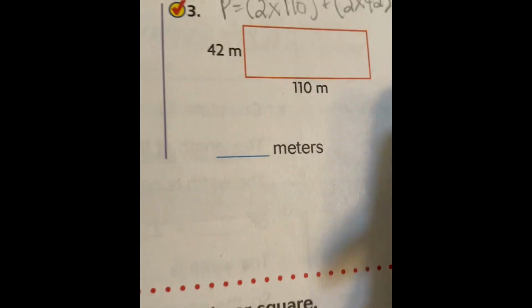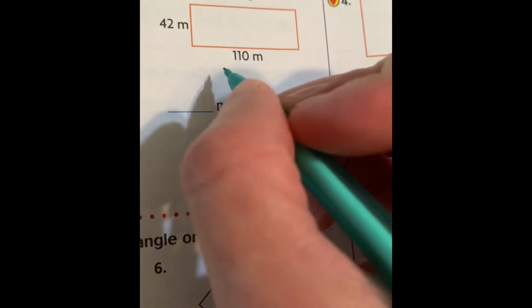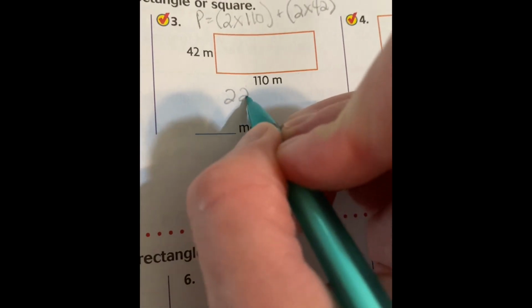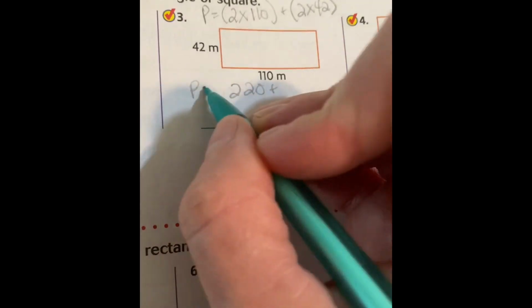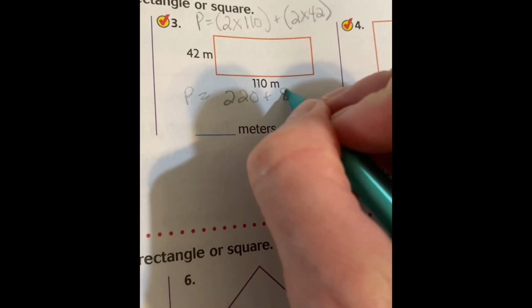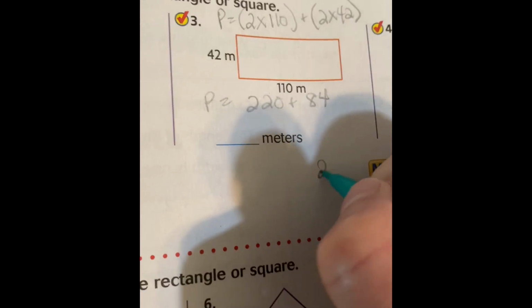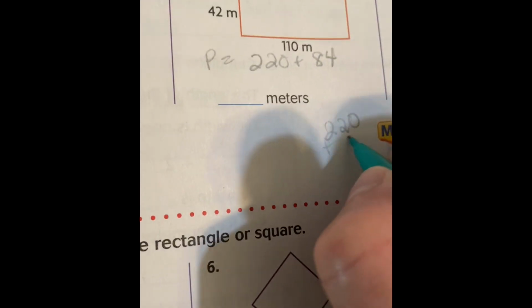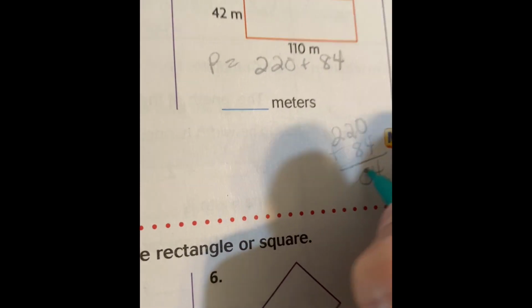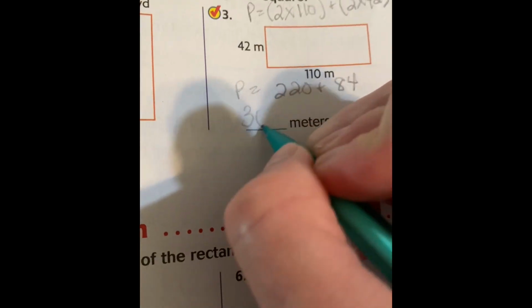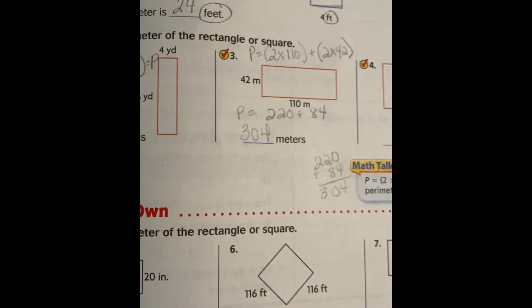This just is a habit for me. So 2 times 110 is 220, plus 2 times 42, which is 84. And 220 plus 84 is 304 meters. And now we have a square.